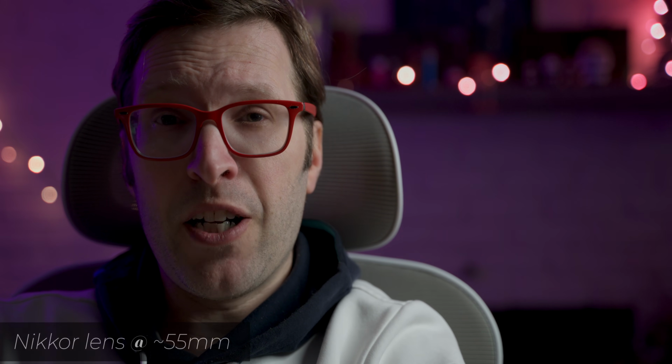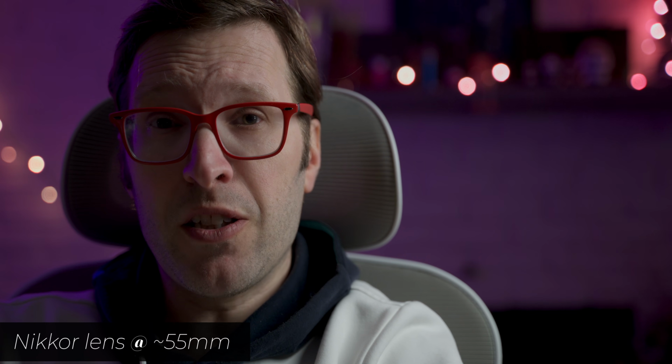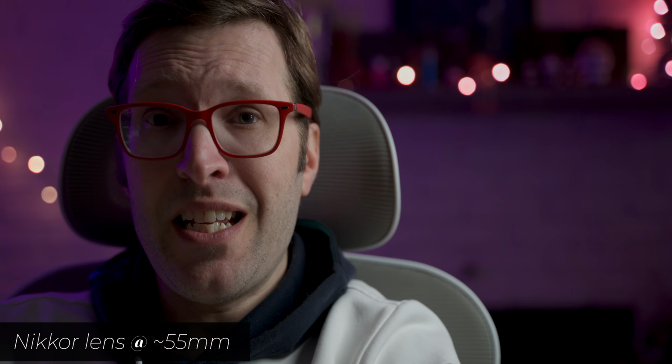But now let's look at a 55mm field of view on the spherical lens. Okay, so being that the Nikkor lens is a zoom lens, I've zoomed in here to about 55mm, and you can see that it is much, much tighter on me, right? Like we lose all of that horizontal field of view that we retain on the Kato.